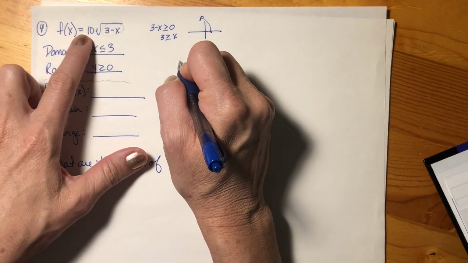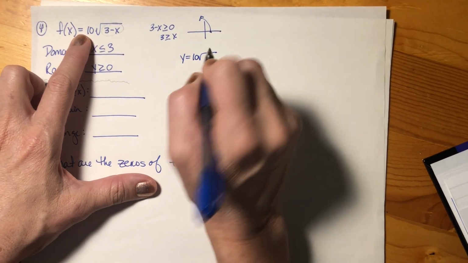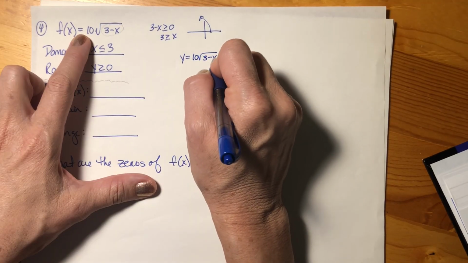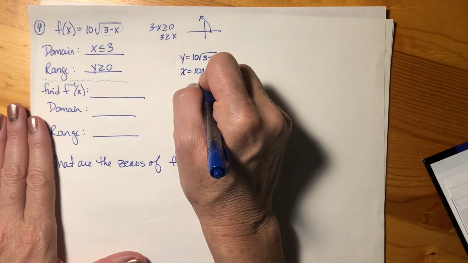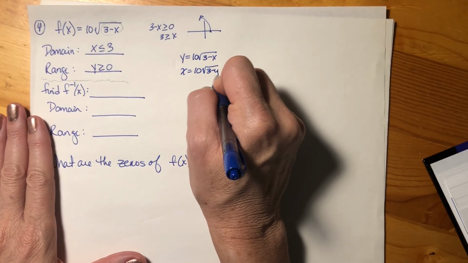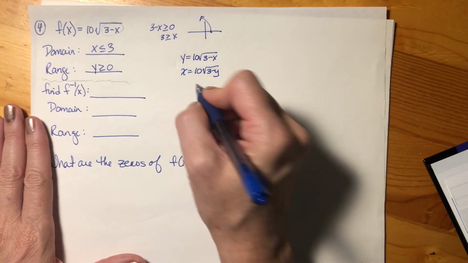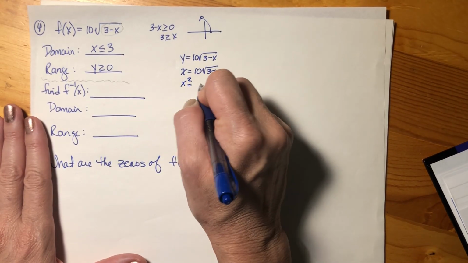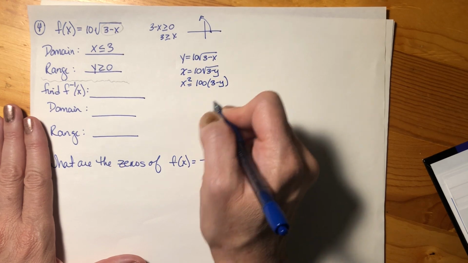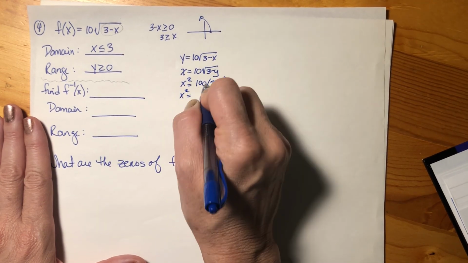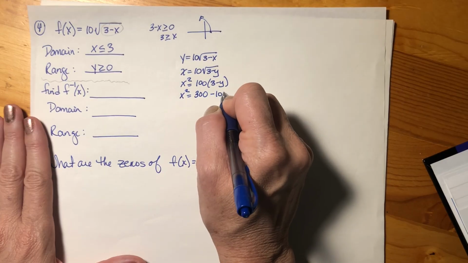So I'm going to take my original, follow the steps, make it y equals 10 times the square root of 3 minus x. I'm going to switch the x's and y's. So x is equal to 10 times the square root of 3 minus y. Now we'll square both sides. X squared is equal to 10 squared, which is 100, times 3 minus y. I'm solving for y now, friends. Okay, distribute that 100, 300 minus 100.